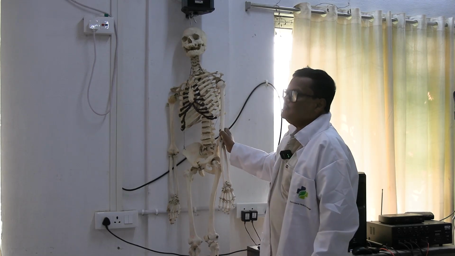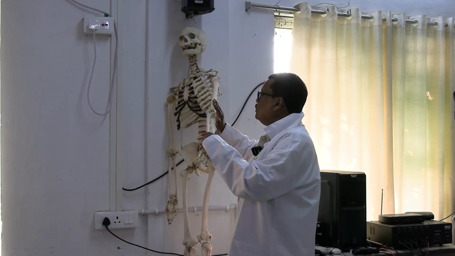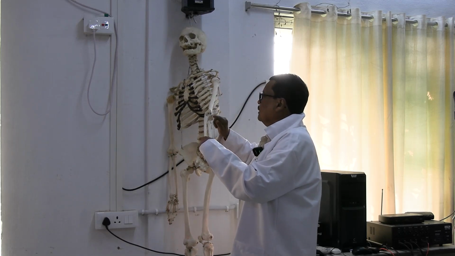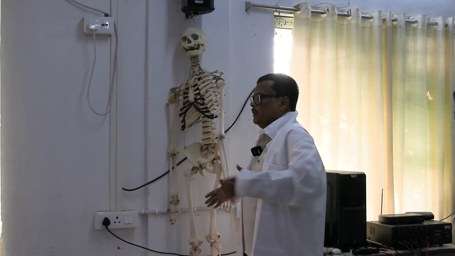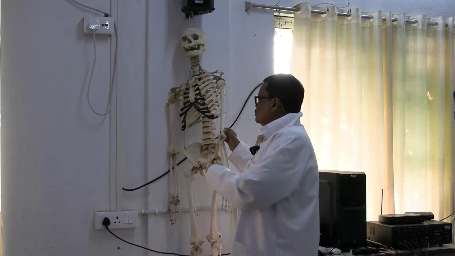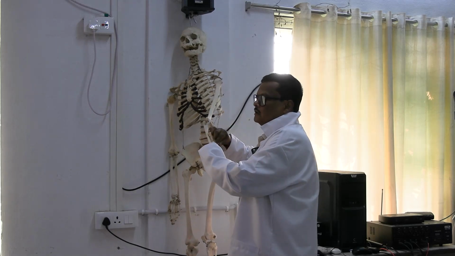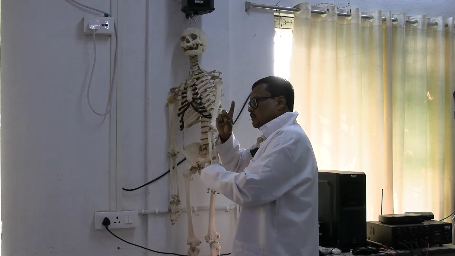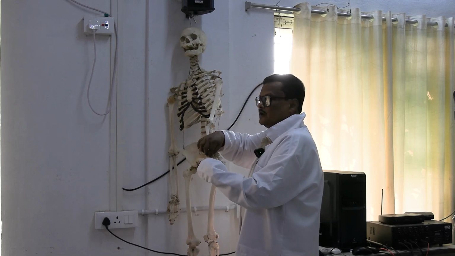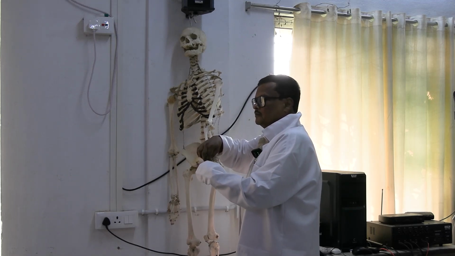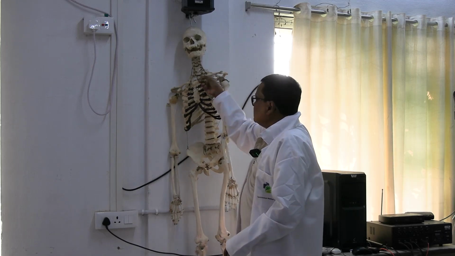What are the characteristics of the true long bone? The characteristic of the true long bone is, number one, length is greater than breadth. Length মানে কি? লম্বা, breadth মানে চওড়া। So length is greater than breadth. First এটা না হলে হবে না। Here the length is greater than breadth. So it is a long bone.